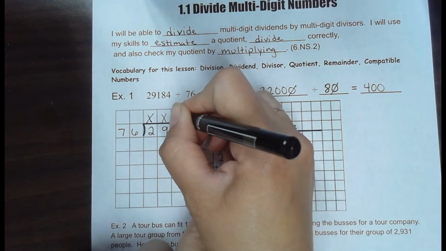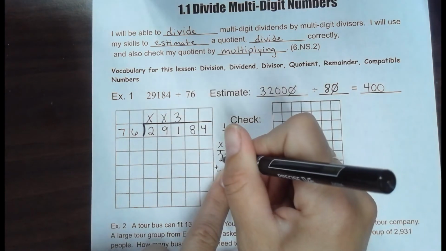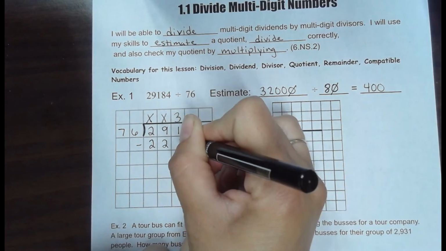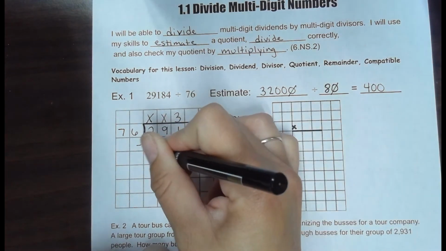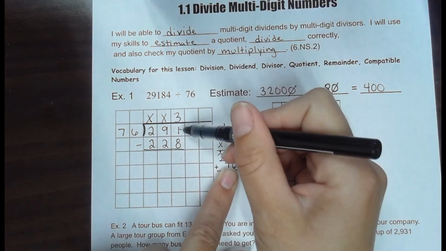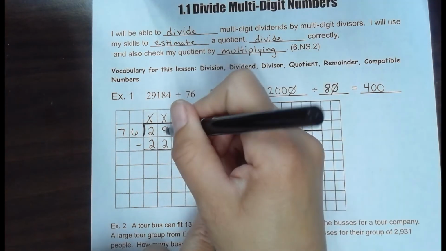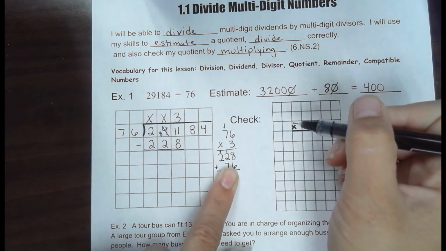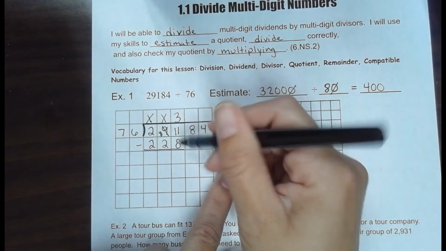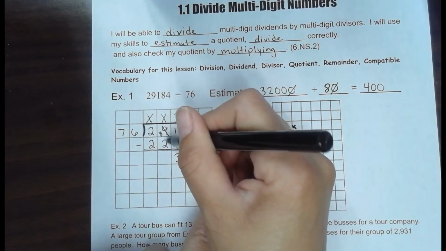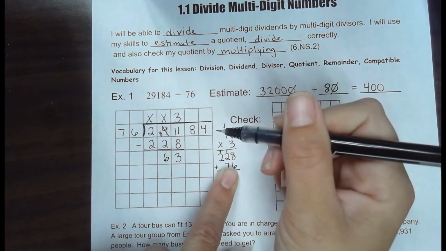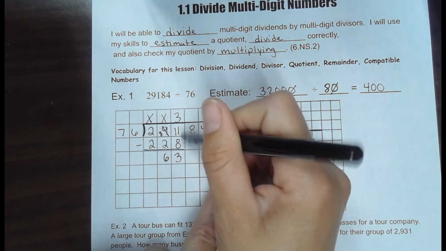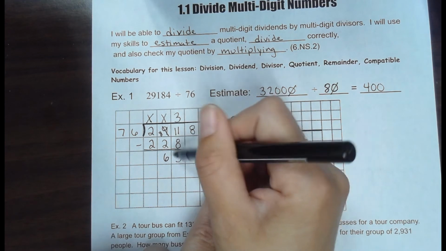So 3 goes here. 3 times 76. We're going to pull out 228 pieces out of these place values. All right, now we have to subtract that out. 1 minus 8 I can't do, so I'm going to borrow. This is going to turn into 8, and I'm going to regroup to the here. Now this is 11. 11 minus 8 would give me 3. 8 minus 2 gives me 6. And 2 minus 2 gives me 0. So I'm left with 63 in the hundreds place. So I pulled out all the hundreds that I could.